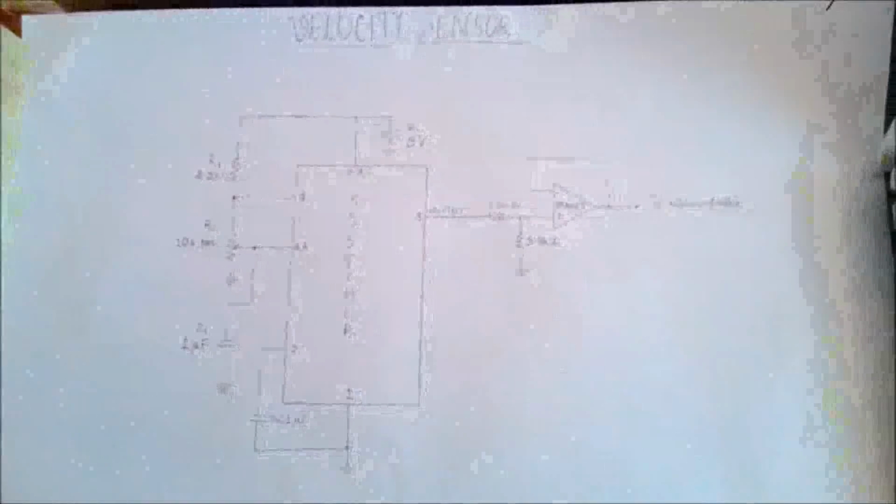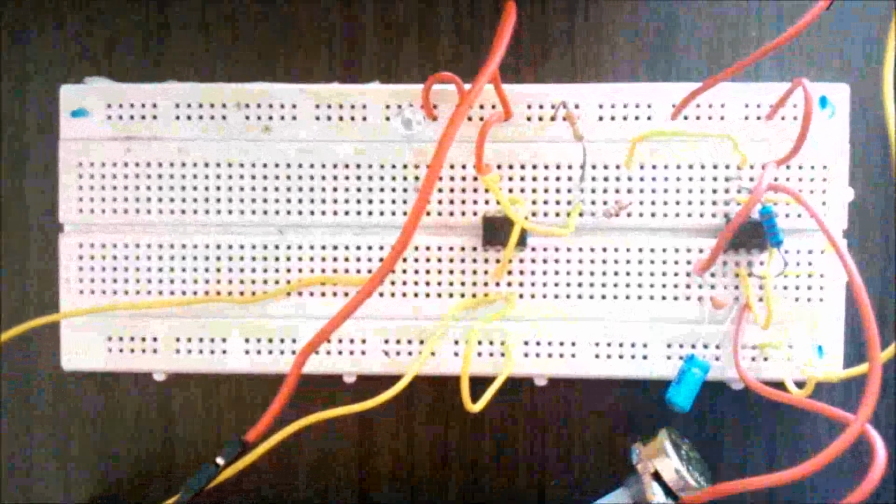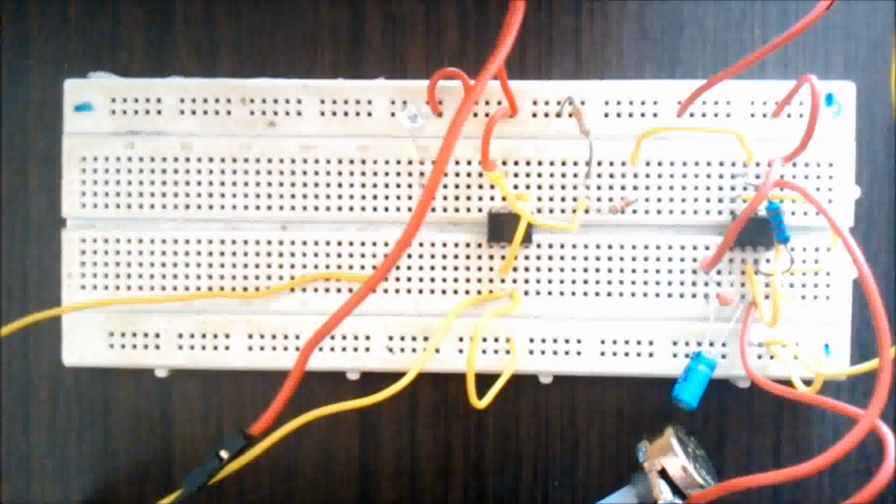Designed for a velocity sensor. As you can see, this is the 555 timer and this is the OPA227P op-amp provided by Texas Instruments, which acts like a unit gain buffer. To implement the velocity sensor, a 555 timer is used. It is operated as an astable multivibrator whose output is pulses of variable frequency.